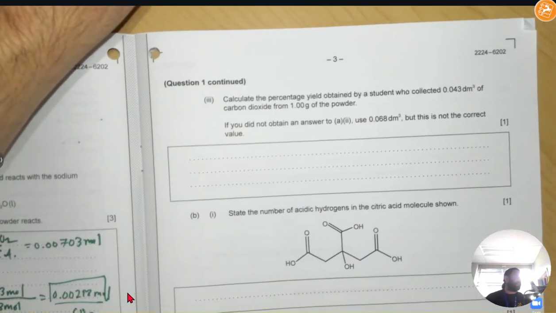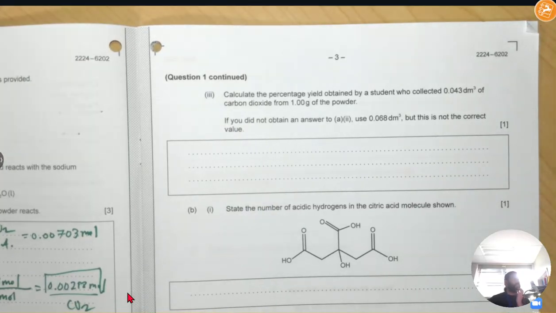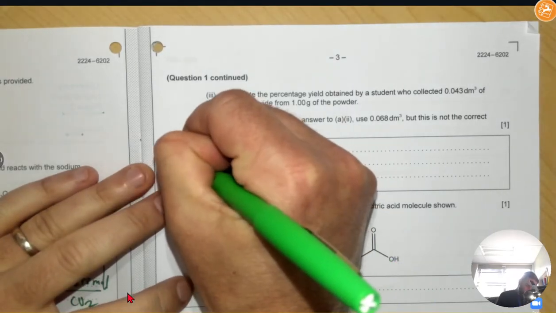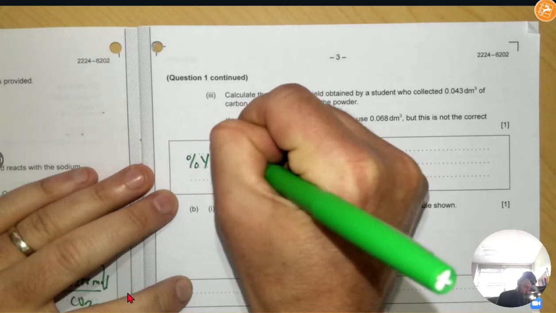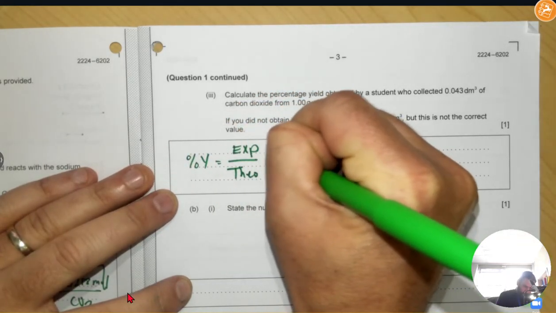Okay, so for number 1, part 3, it says calculate the percent yield obtained by a student who collected 0.043 cubic decimeters of carbon dioxide from 1 gram of the powder. So percentage yield, you probably recall, is the experimental value divided by the theoretical value times 100.